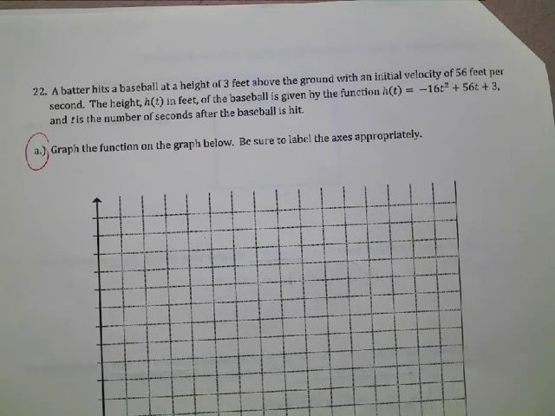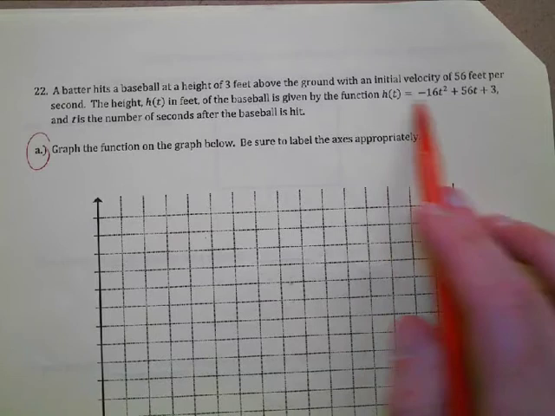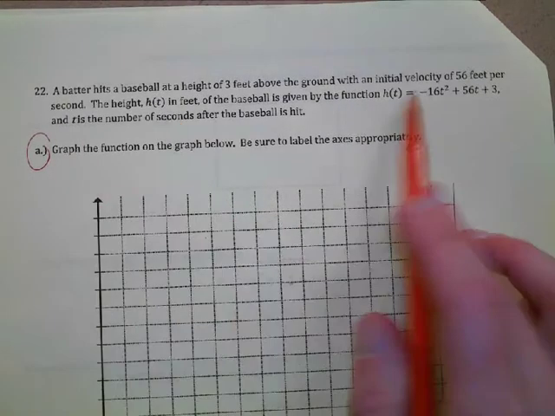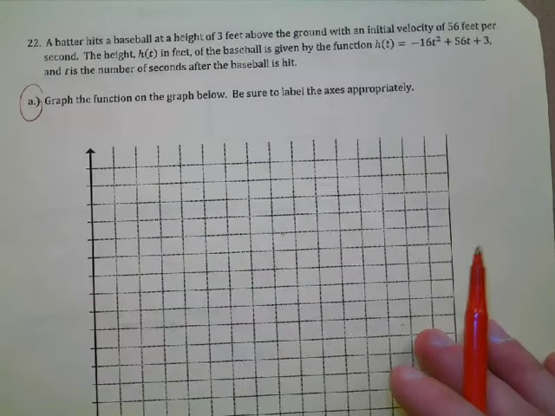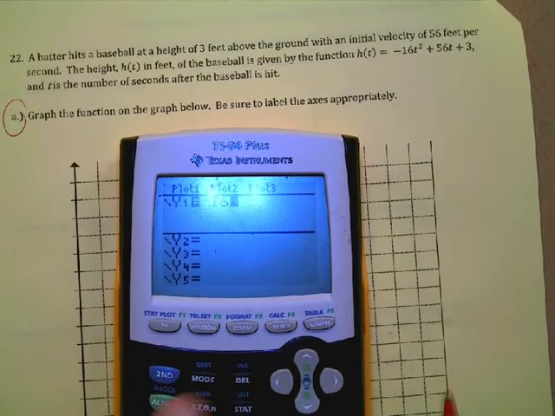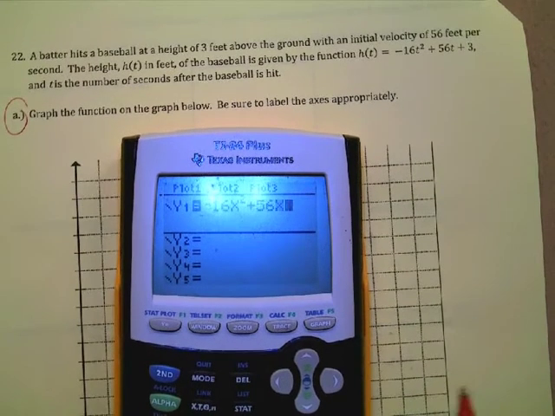22, okay? On Friday, it was a baton twirler. Today, it is a batter hitting a baseball at a height of 3 feet above the ground with initial velocity of 56 feet per second. The height is described by this function, right? The height of the baseball. t is the number of seconds. h of t is the height.